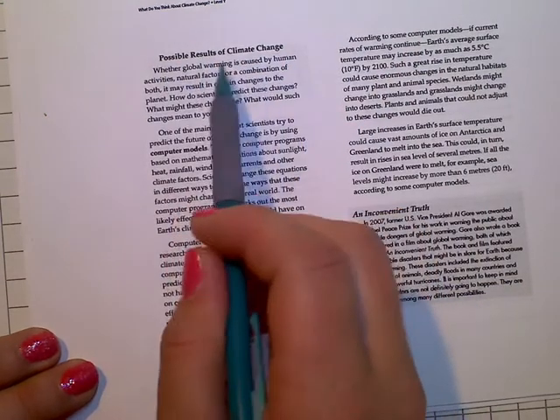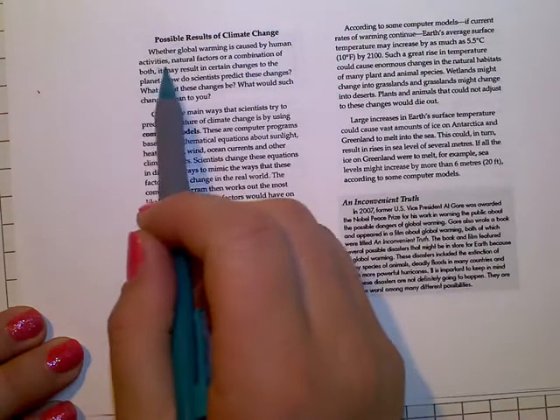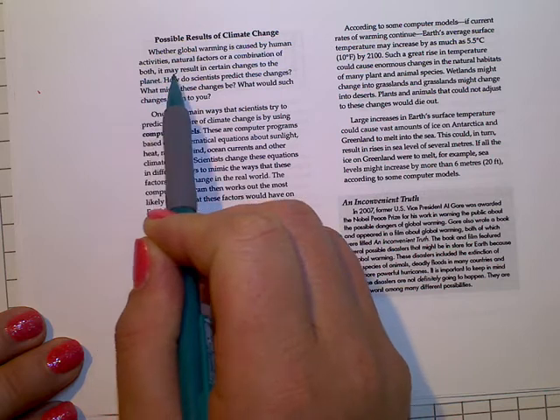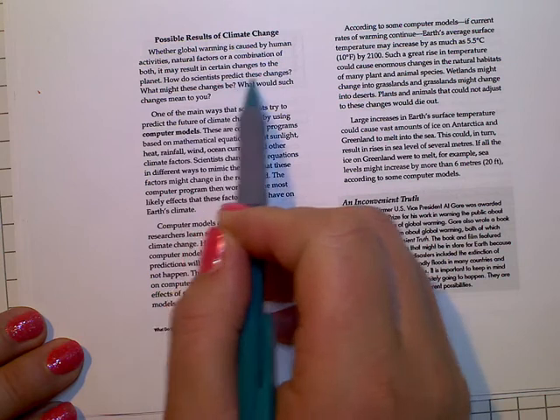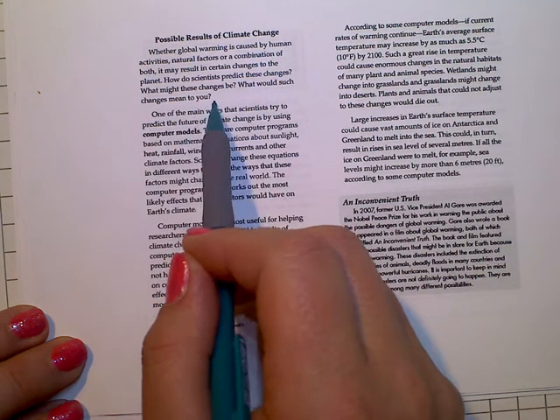Possible results of climate change. Whether global warming is caused by human activity, natural factors, or a combination of both, it may result in certain changes to the planet. How do scientists predict these changes? What might these changes be? What would such changes mean to you?